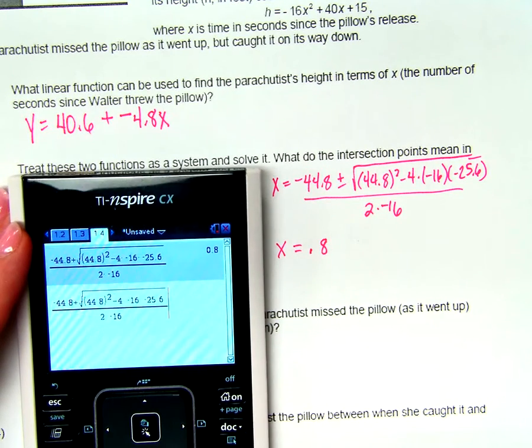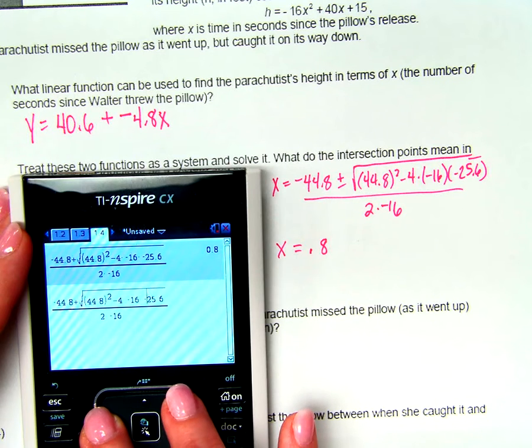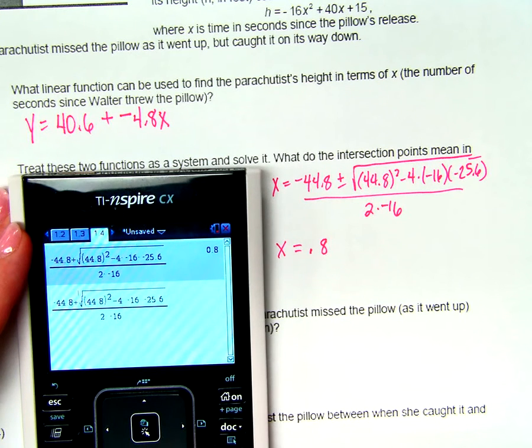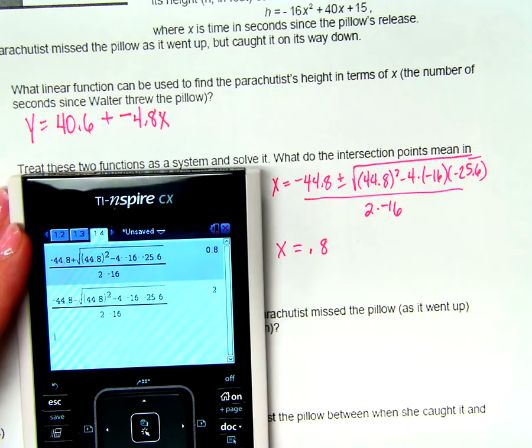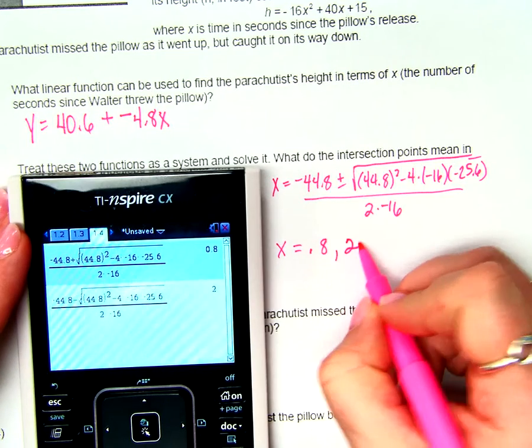I'm going to get the same thing I just entered, and I'm just going to change the plus sign to a minus. 2.